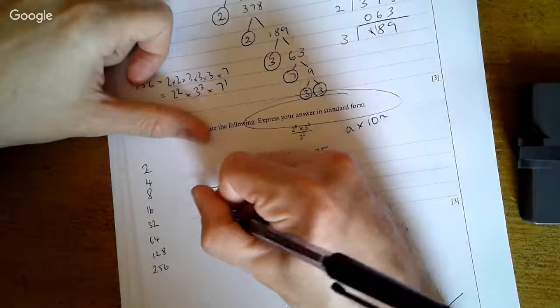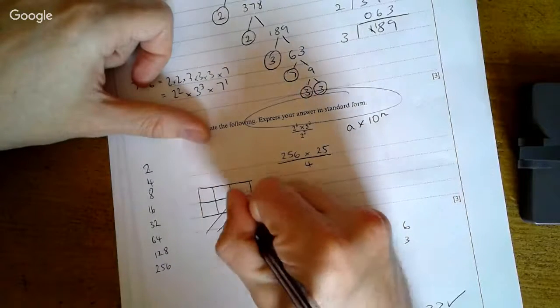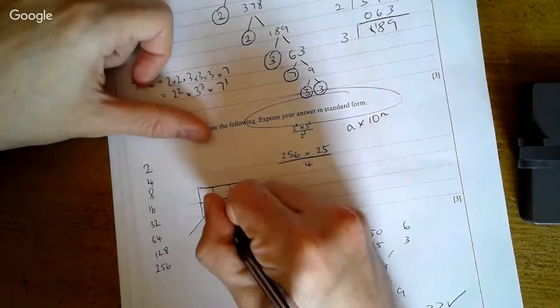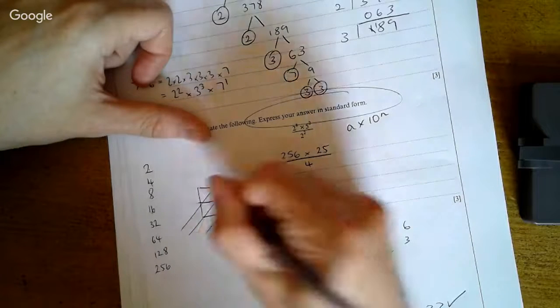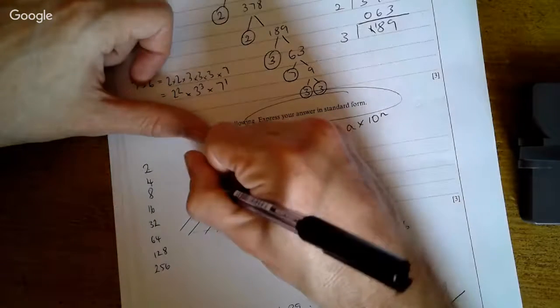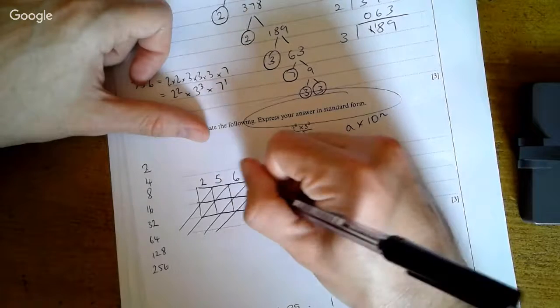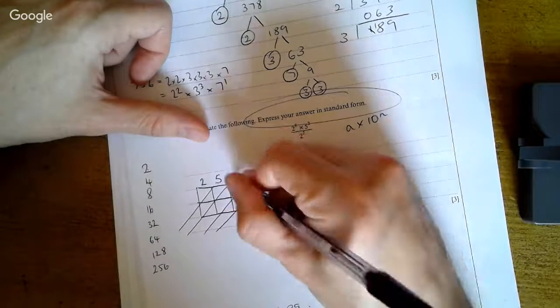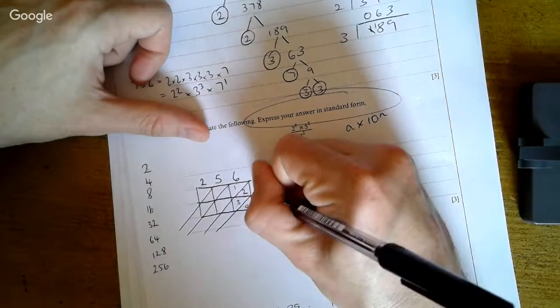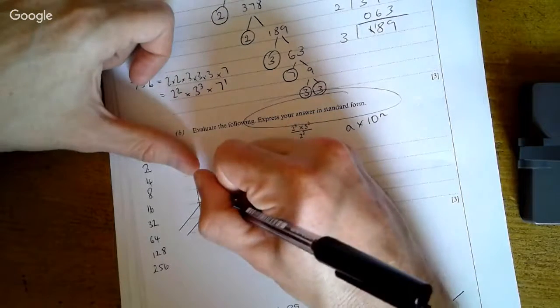Set up like this. Now you should be taking awful care there. That's not the best drawing I've ever done. You shouldn't have any overlaps there, because it can make this very hard. 256 here, 25 there. 6 times 2 is 12. 6 times 5 is 30. 2 times 2 is 4, 2 times 5 is 10.